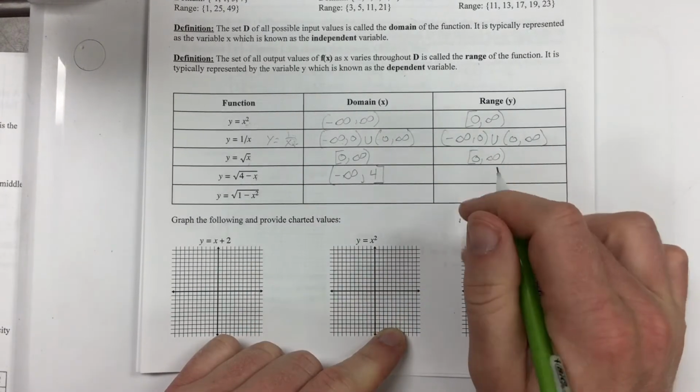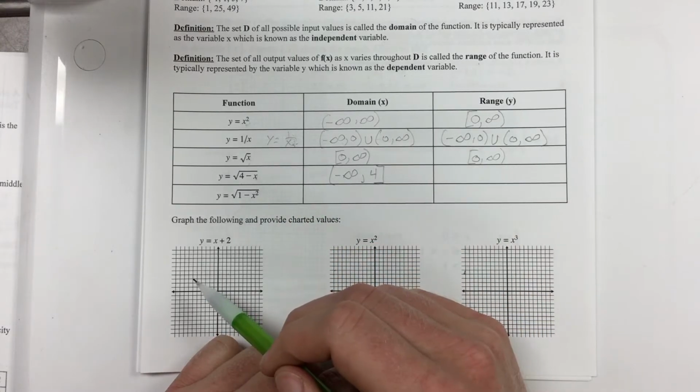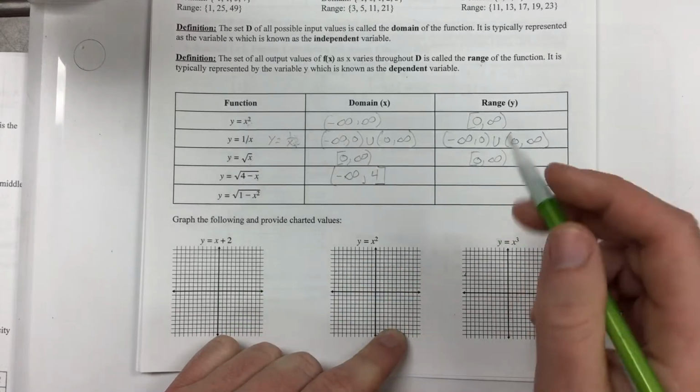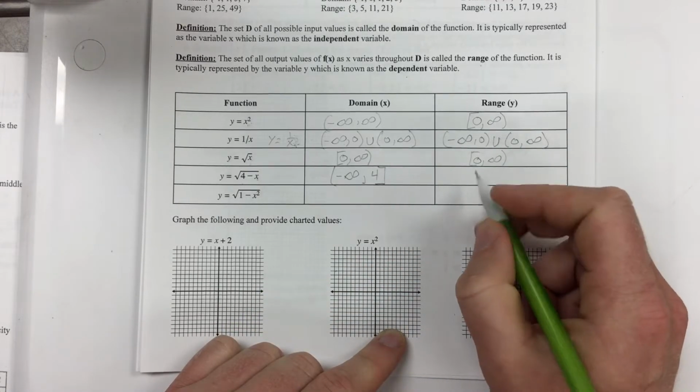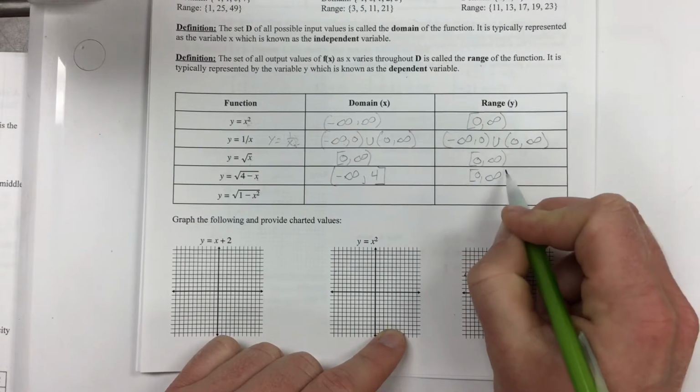Let's look at the range value then. If we plug numbers in here, the smallest number we're going to get is 0 again. I mean, we can't take the square root of something and get anything less than 0. So 0 is still the smallest, and infinity is the largest.